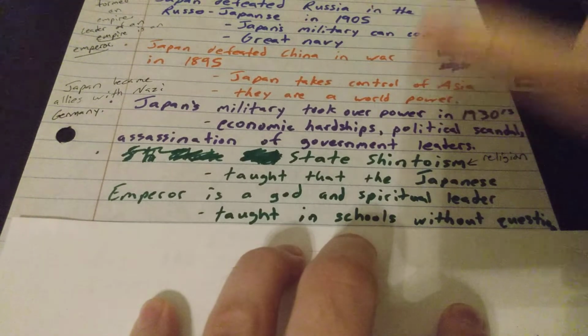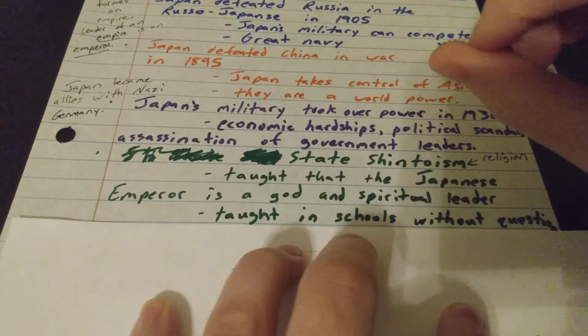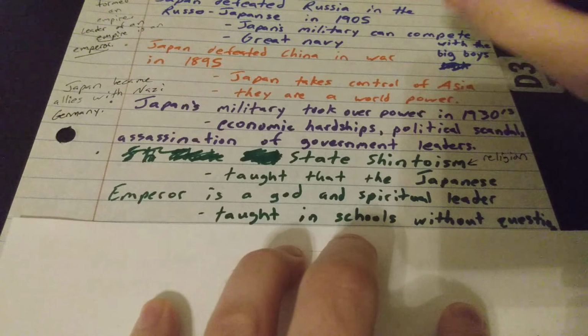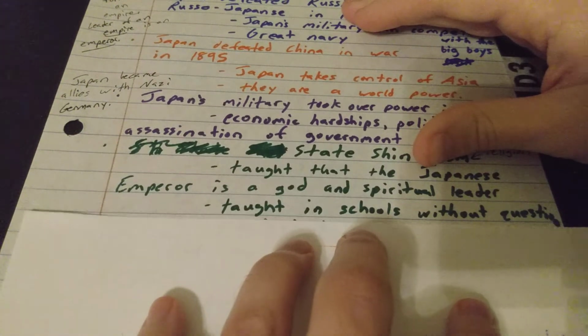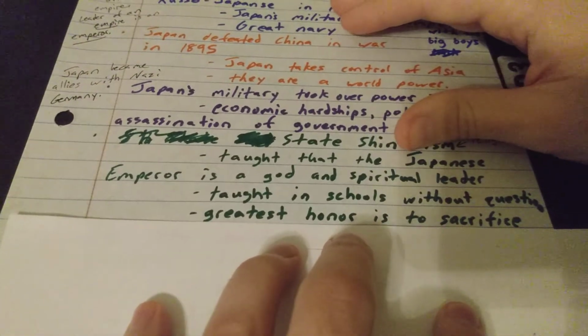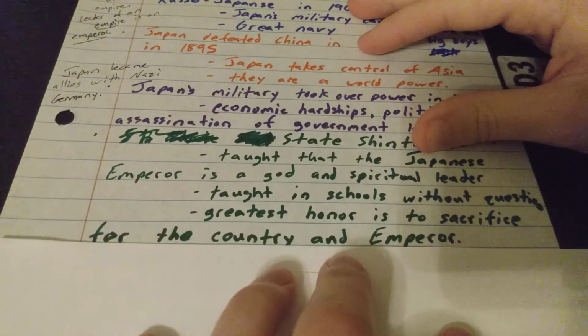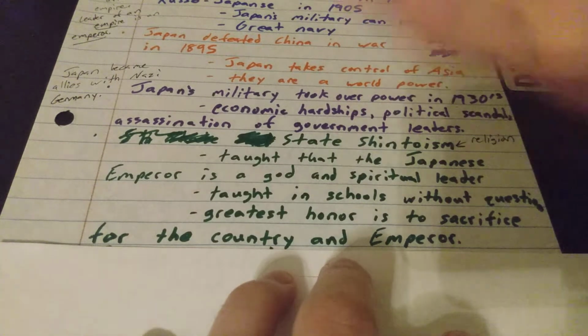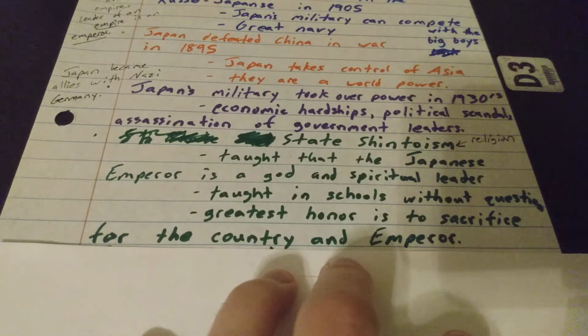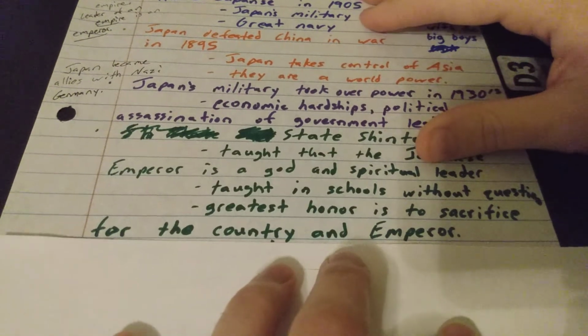But we don't have that in our culture for a number of reasons. In Japan, they thought that their government leader, the emperor, was a god, and that was taught in schools, and they would have shrines to the emperor. It was also taught that the greatest honor in Shintoism is to sacrifice yourself for the country and emperor. Soldiers would willingly give their lives for their country and to serve their emperor, and that was thought of as a great honor. American soldiers often think that way as well. If they can sacrifice themselves for the benefit and future of their country, they would be proud to do that because they love their country so much.